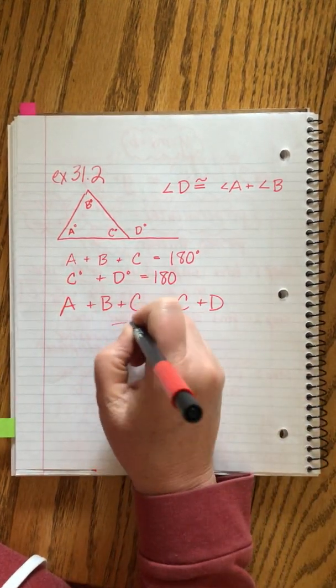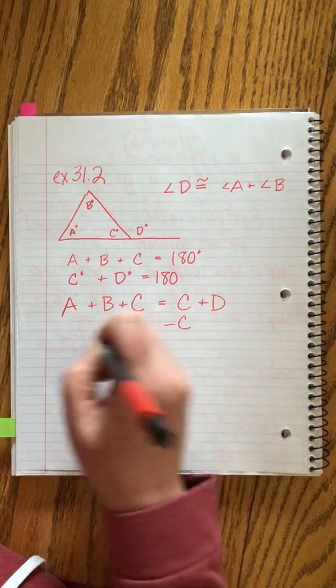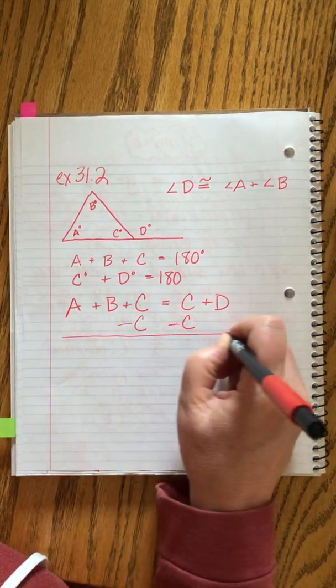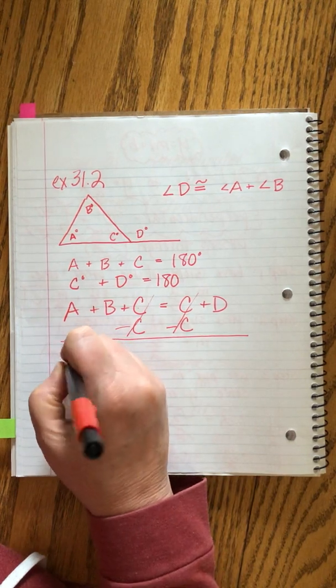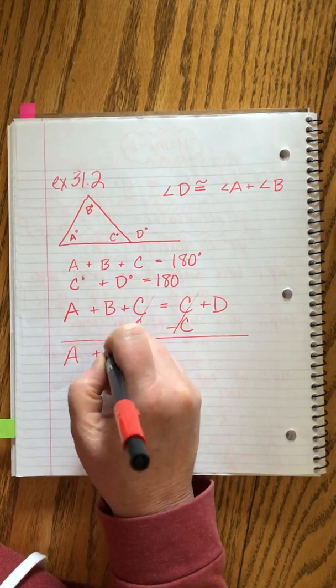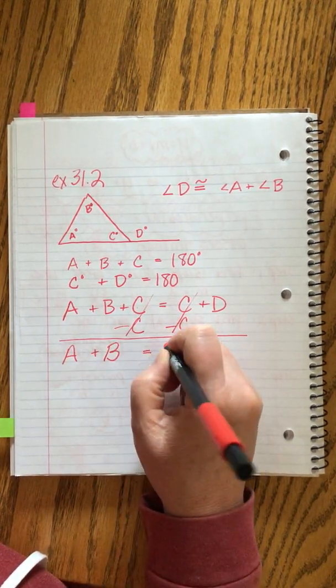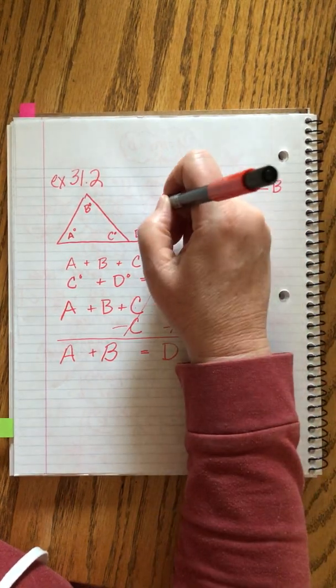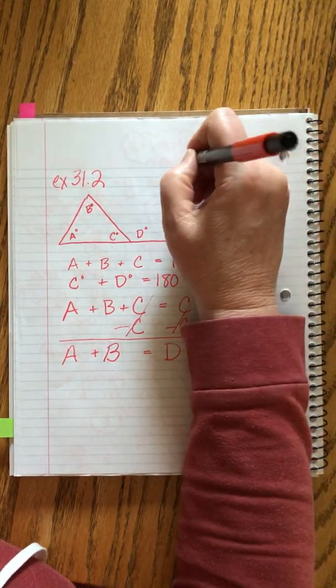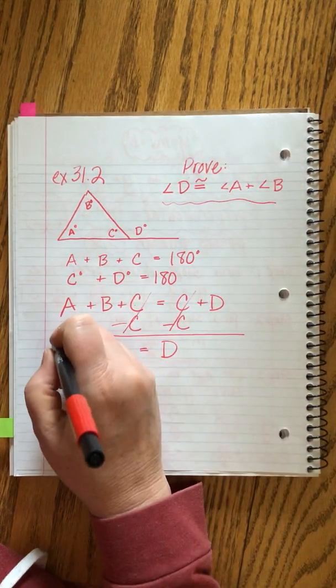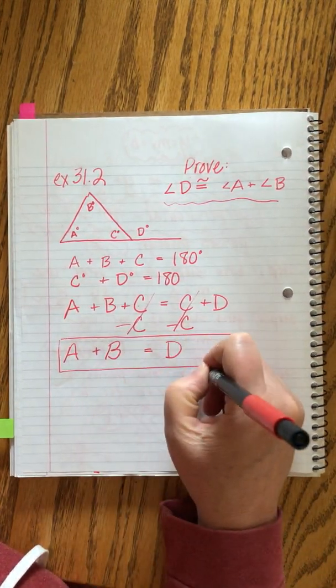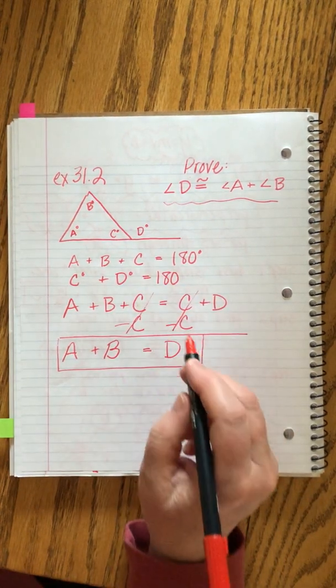And now we're going to subtract C from both sides, because we can subtract the same thing from both sides. That won't hurt anything. And now we get angle A plus angle B equals angle D, which is exactly what John asked us to prove way back in the beginning. So we did it. We proved it through this little exercise.